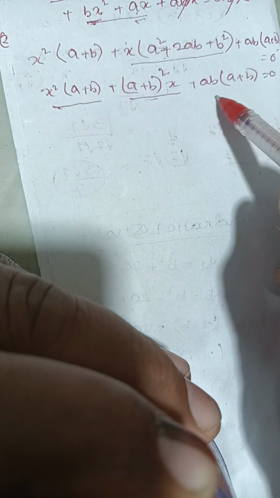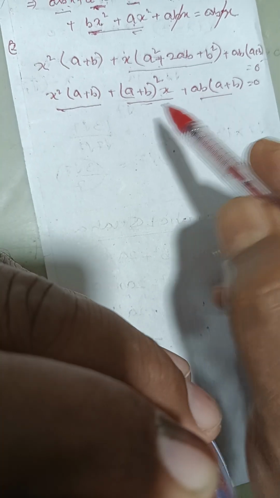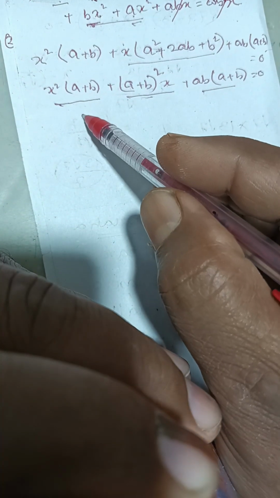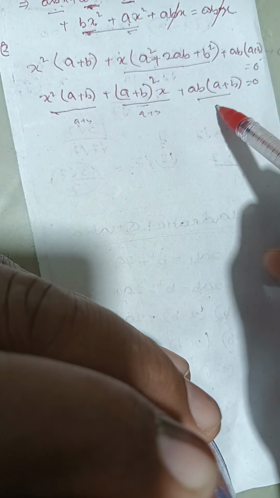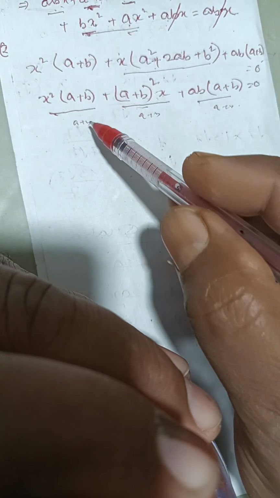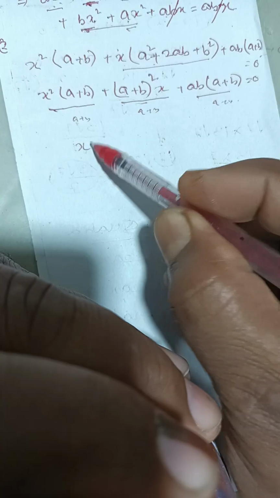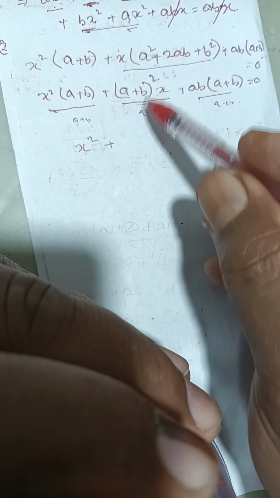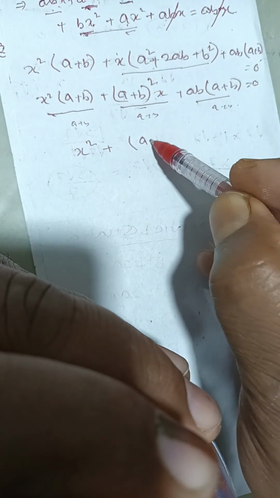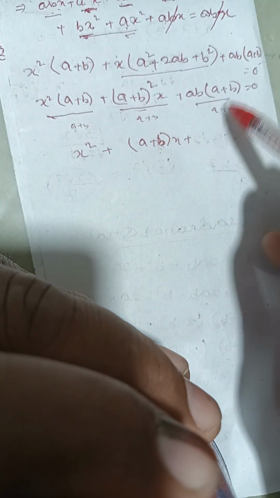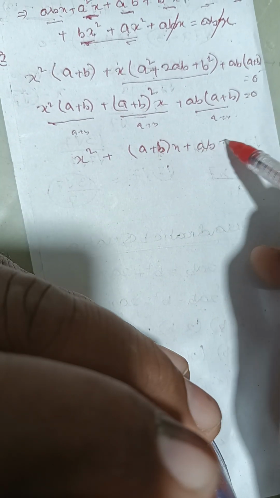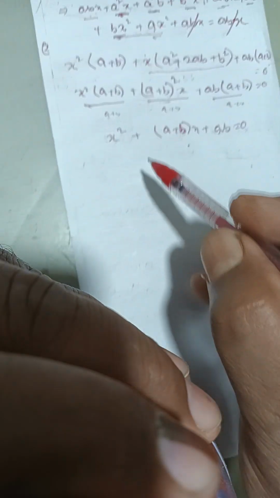Square means 2 times. In this term also a plus b is there. So you do one thing, you divide. You do not need to write it, but for your help I am writing this one here. So a plus b cancel, what remains? X square plus a plus b cancel, what remains? A plus b into x. A plus b into x, and a plus b cancel means ab left equal to 0, you write.